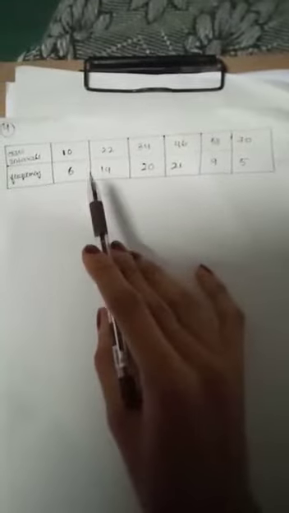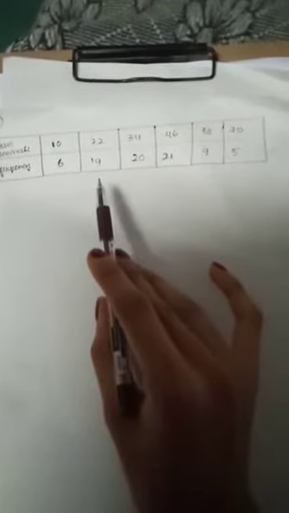So how to construct the class intervals? Let us see. To construct the class interval, first you should know the class length. क्लास इंटरवल मालूम करने के लिए हमको फर्स्ट क्लास लेंथ क्या है मालूम रहना. Class length is denoted by h. It is also known as class height. Class height, class length is same.